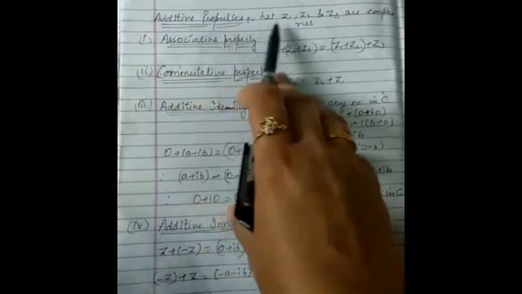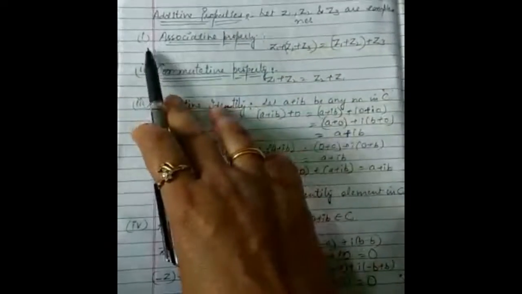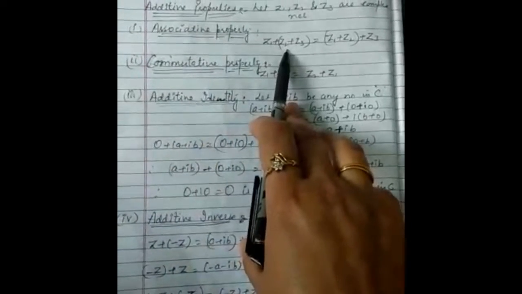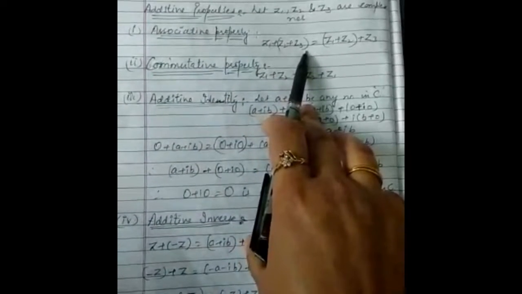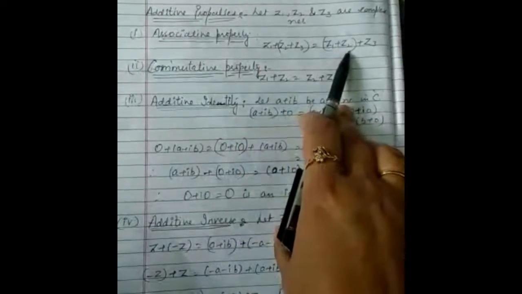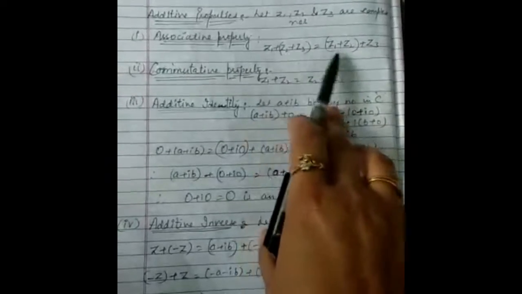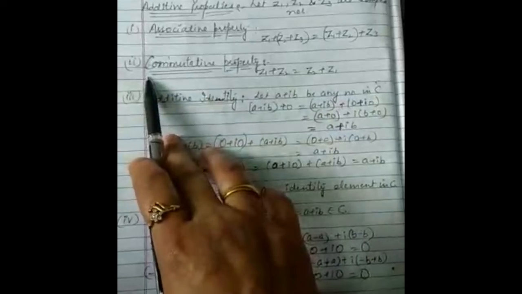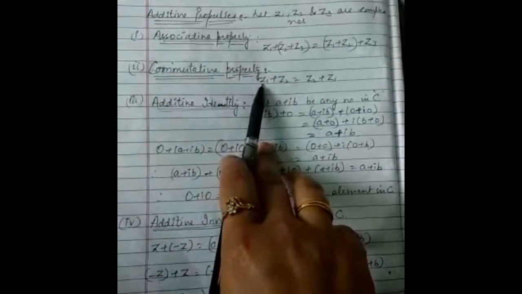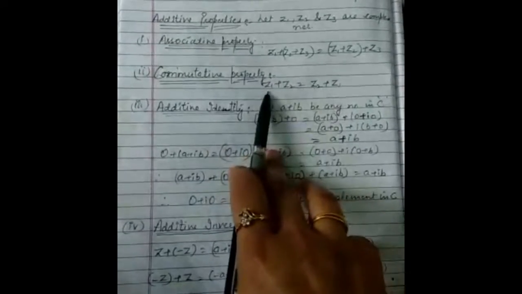Additive properties. Let us suppose z1, z2 and z3 are three complex numbers. The first property, associative property, says if we add z2 and z3 and then add it to z1, or we add z1 and z2 and then z3 is added, the result remains unchanged. Second property, commutative property. It says if we add z2 in z1 or z1 in z2, the result remains the same.